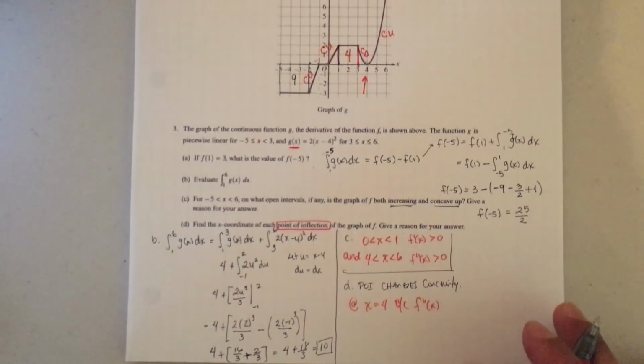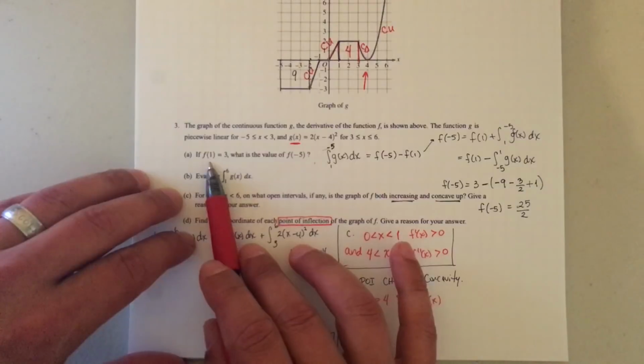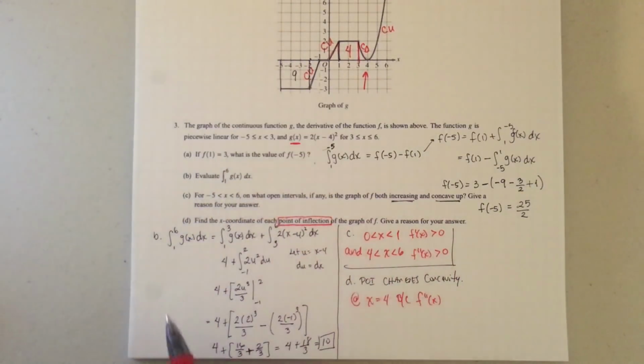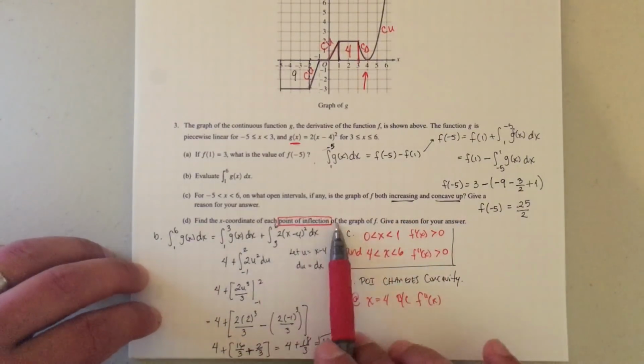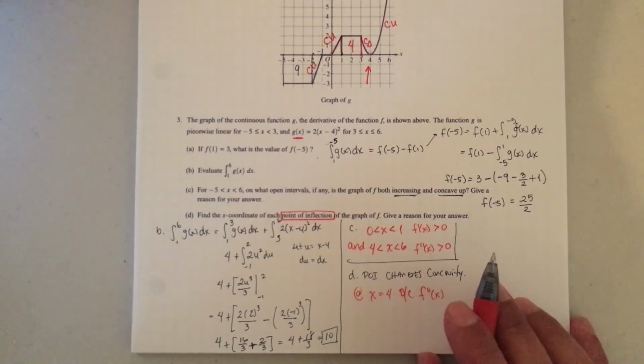But hopefully you're starting to see, you know what? They're asking the same type of things from the graph. They give me the derivative. They tell me to find a value based on our initial condition. They're asking me to find the area underneath the curve. They're asking for increasing and concavity. They're asking for point of inflection. Same fundamental things, guys. So hopefully this helps and you get more confident doing these, guys.